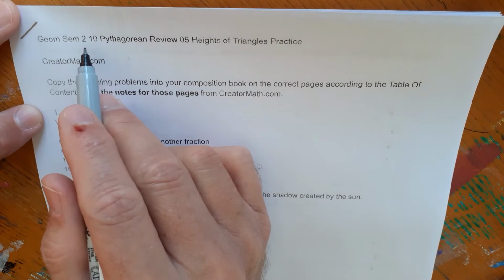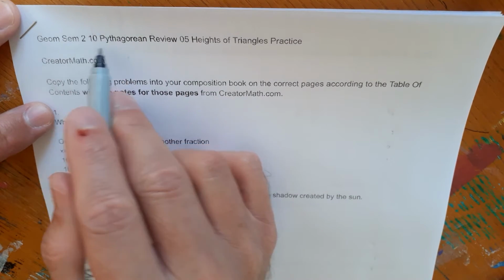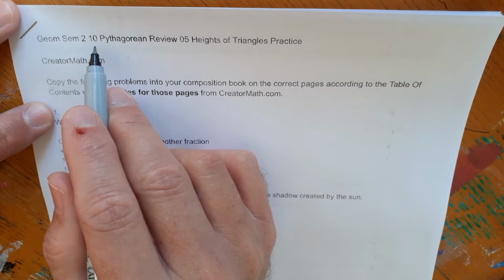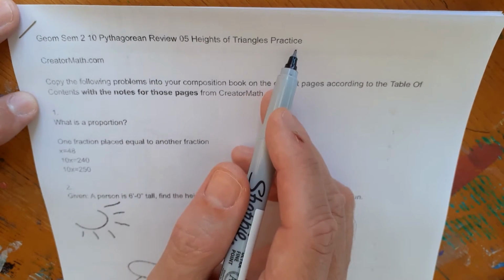This is Geometry Semester 2. It's a unit called Pythagorean Review. It's number 10, so it's on down the list in units. Number 10, Pythagorean Review. And it's the 5th lesson called Heights of Triangles Practice.